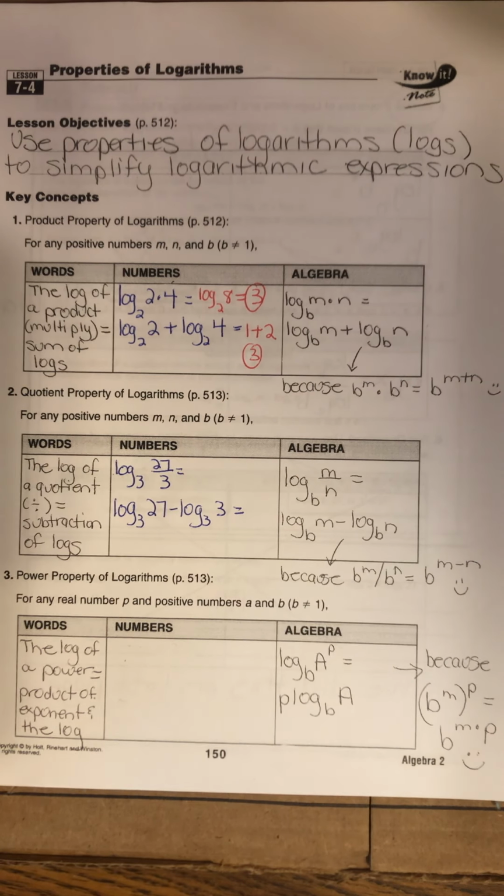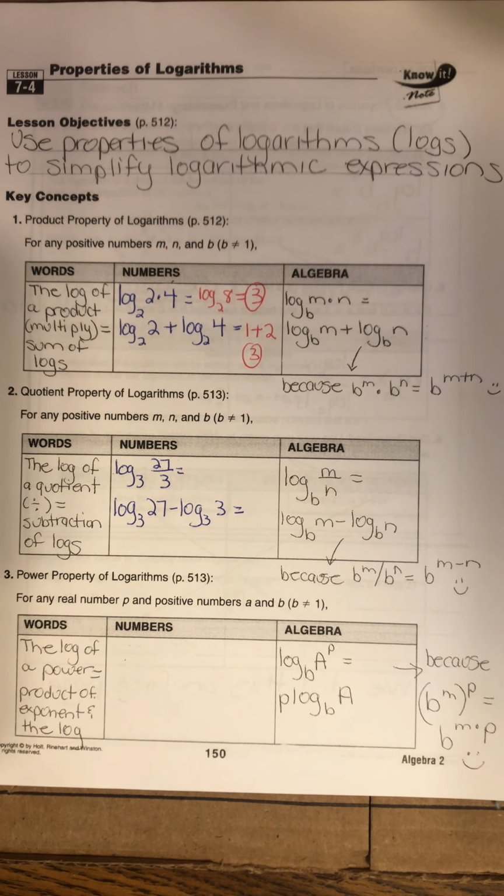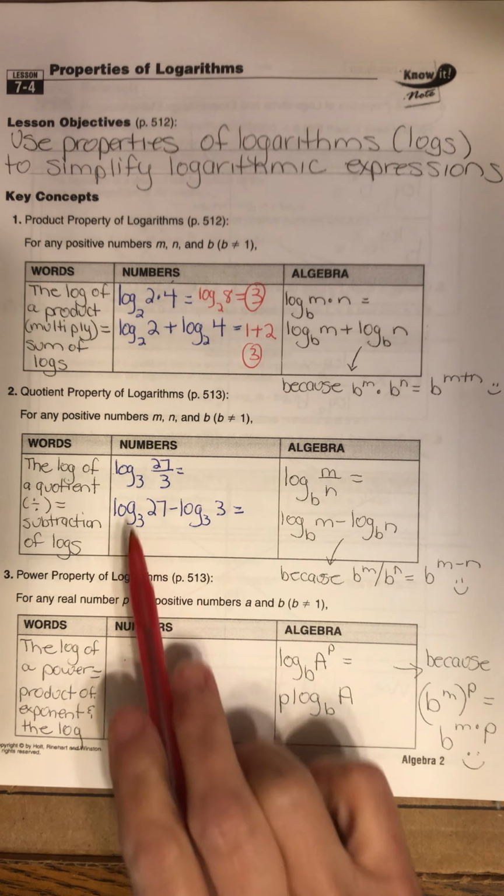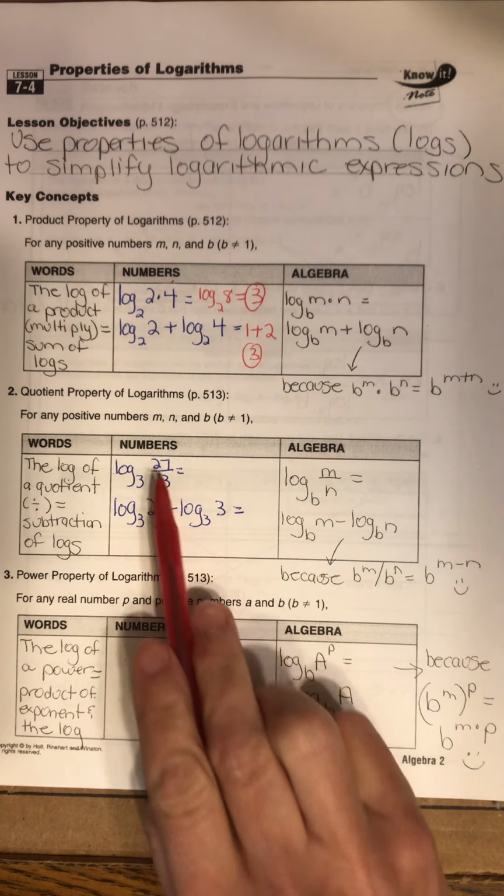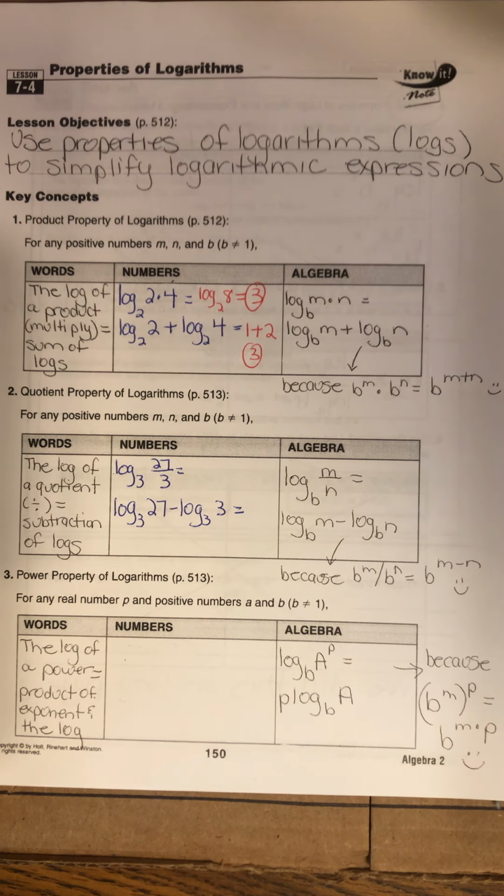And that would be an equal expression. Why do we want to split up logs? Because sometimes each log is simpler than the original and we can solve it better.